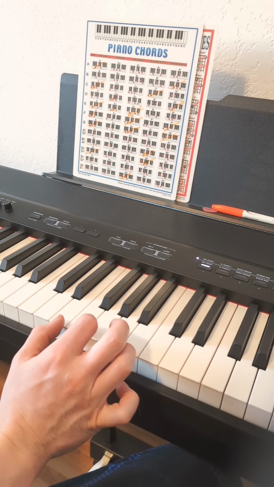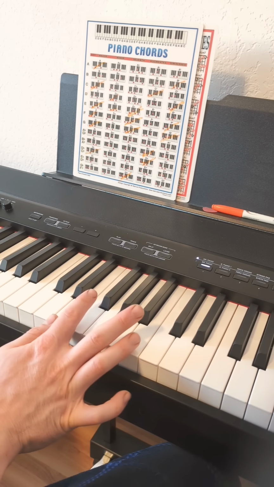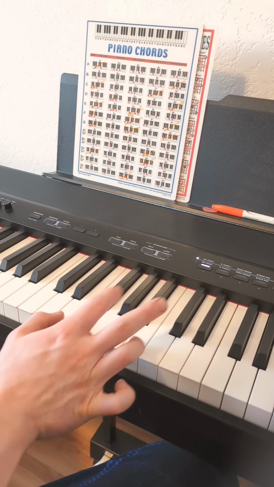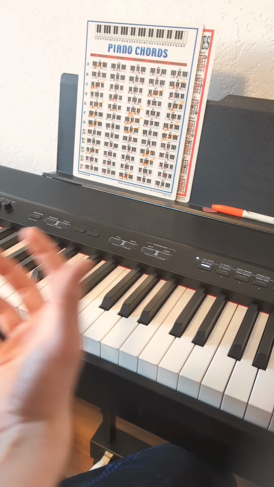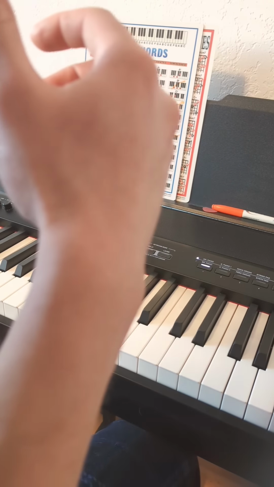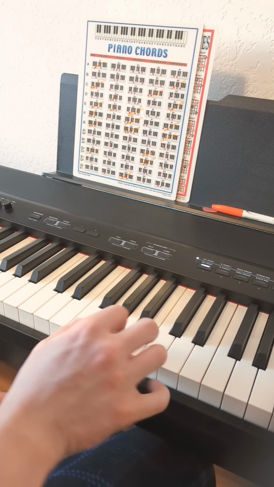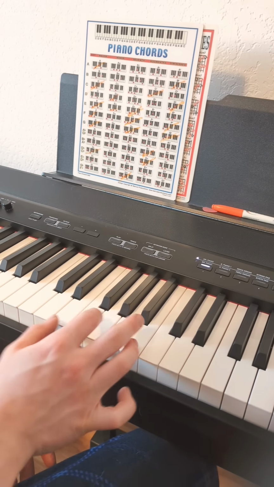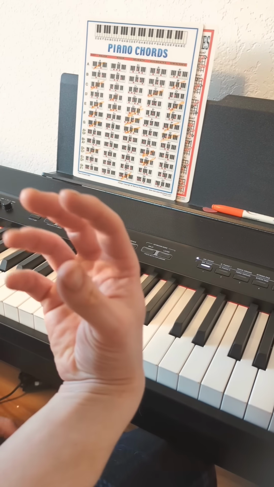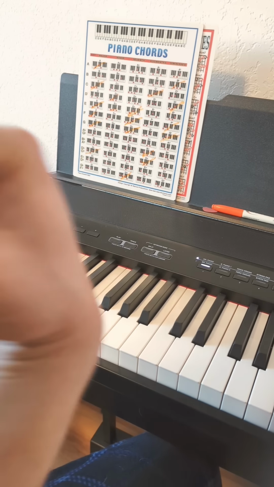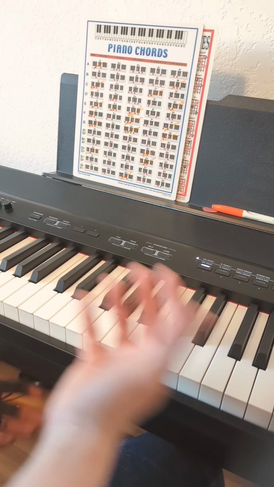Let's take E for example. If I just play an E note and then I play the fifth above it at the same time, I get what's called an E5 chord. In rock and punk music, you might call it a power chord. Basically, you're not getting any tonality, you're just getting the E and the fifth. It's a very powerful sounding chord that's very versatile, and you can just use it wherever you want.